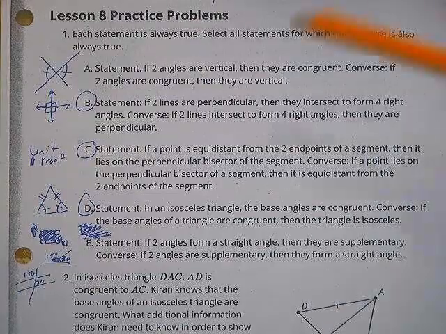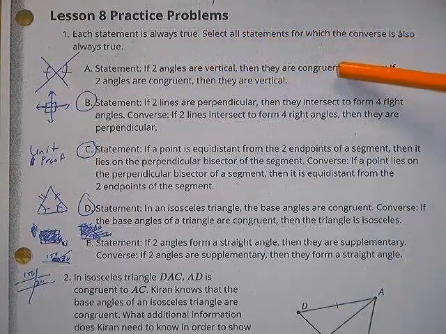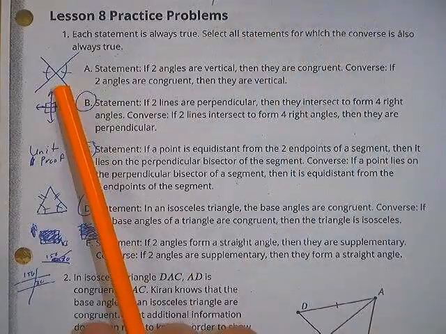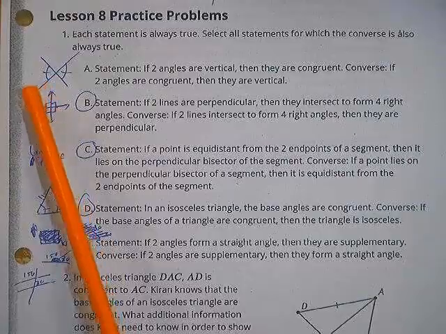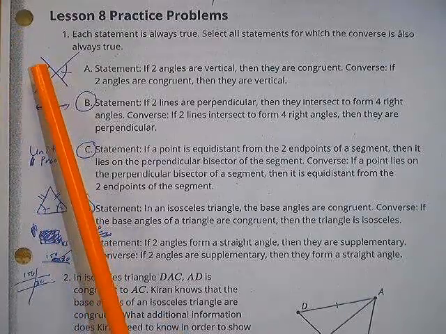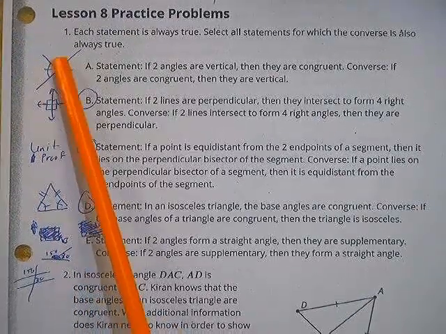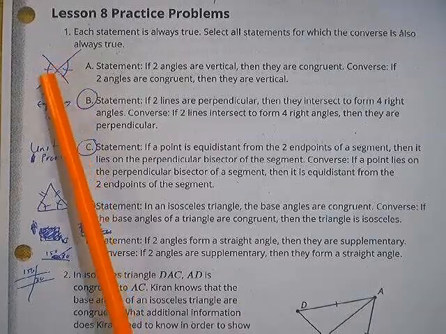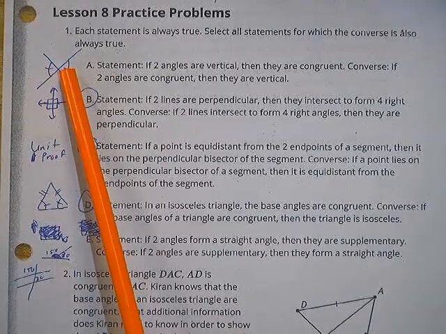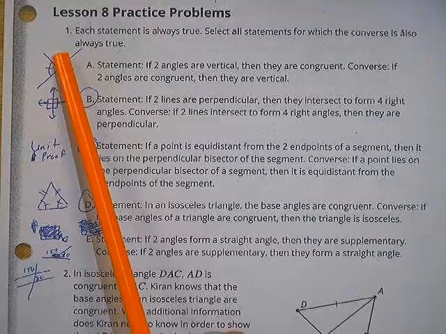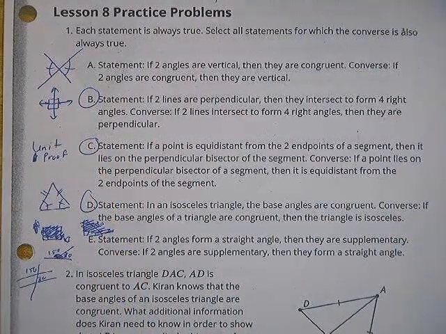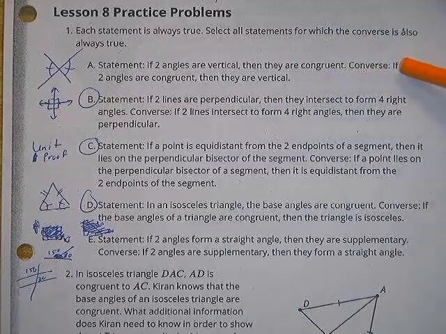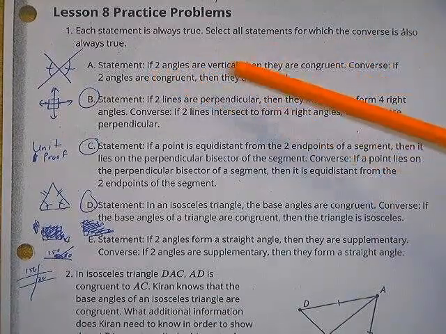So for the first one, it says if you have two vertical angles, then they're congruent. And vertical angles is the shape of an X. When we talked about this earlier in Unit 1, the angles are either opposite each other or they're next to each other. Those that are opposite each other are called verticals or equal. Those that are next to each other are called a linear pair of angles, and they always add up to 180 degrees.